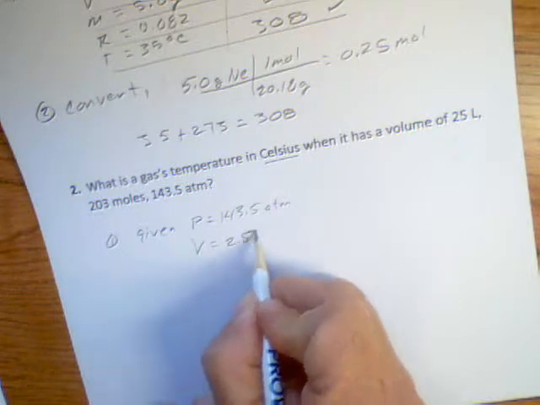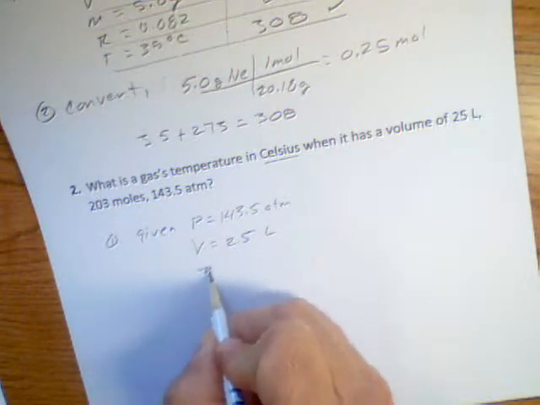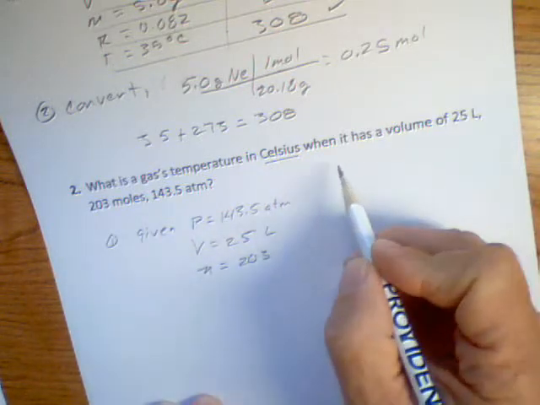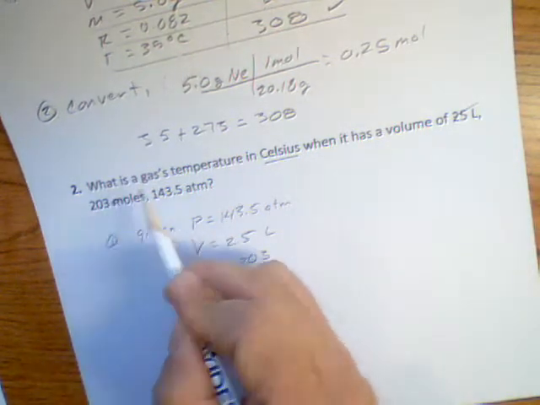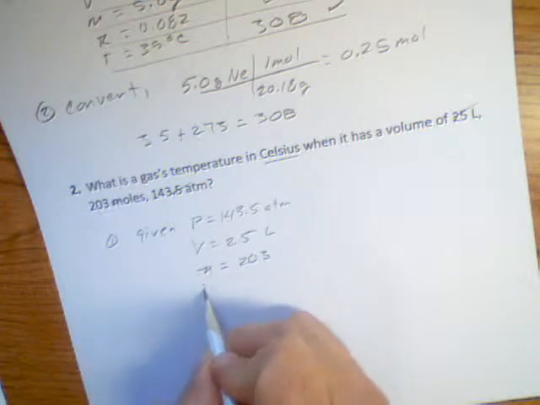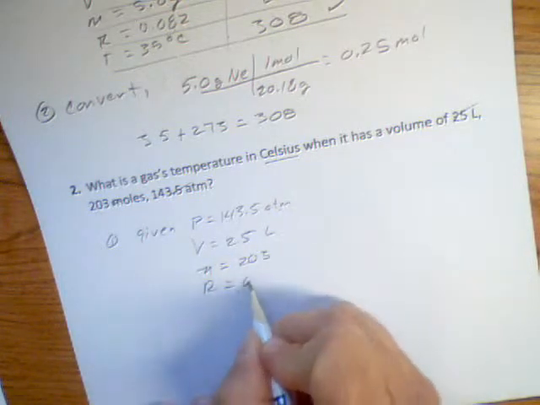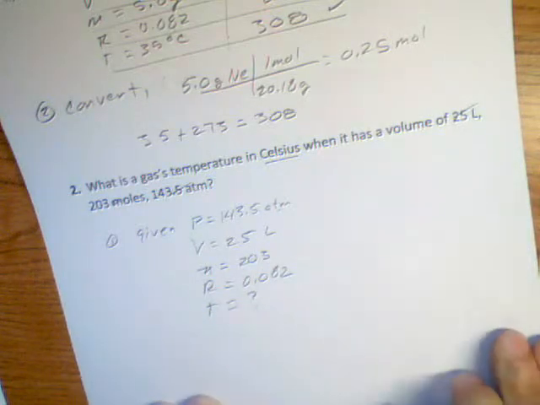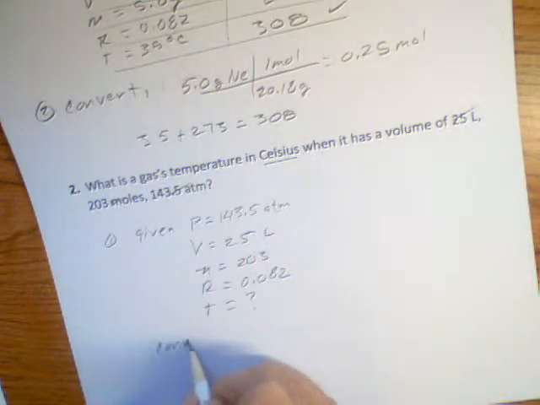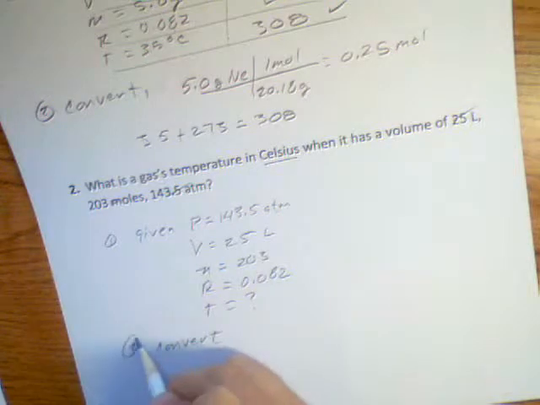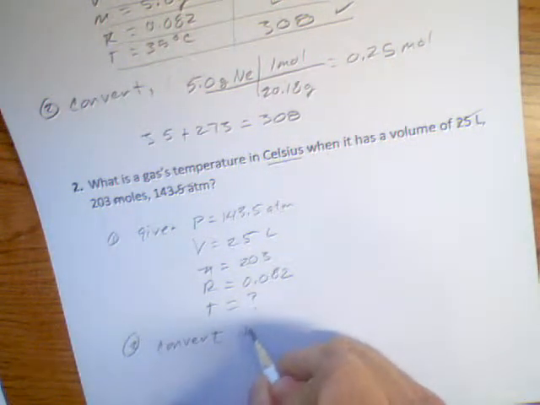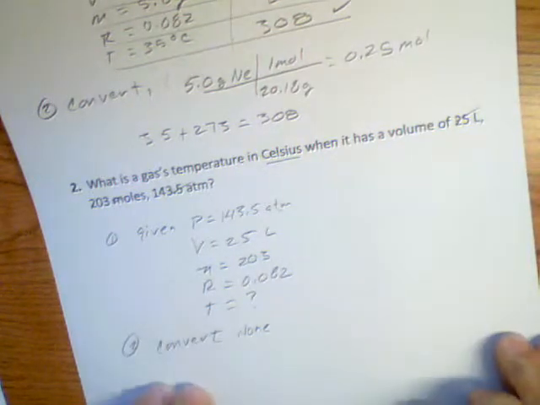Volume equals 25 liters. The n is 203. That's given to us. So this is coming together quite nicely. R value, because we're dealing in atmospheres, is 0.082, and temperature is what we're looking for. So convert. No, thank you. I don't think I need to convert anything here, do I? All right, so none needed. I don't see any reason to convert anything.